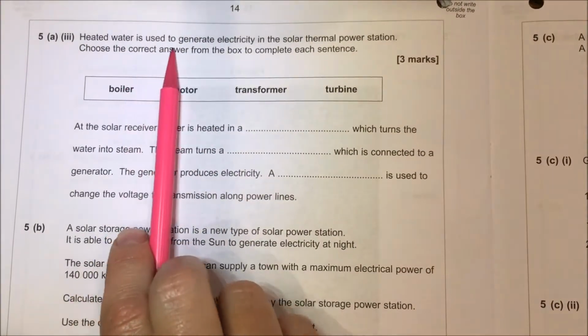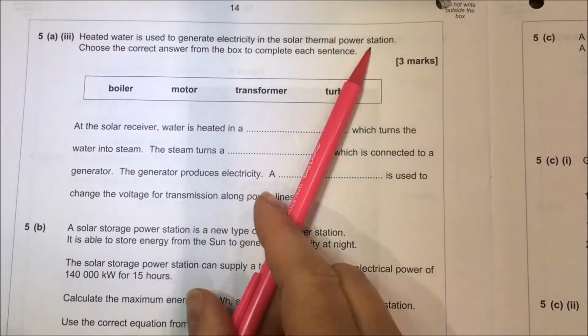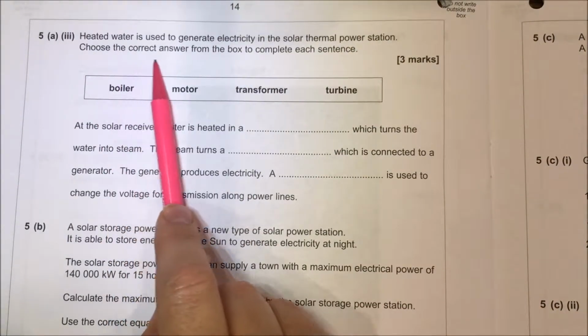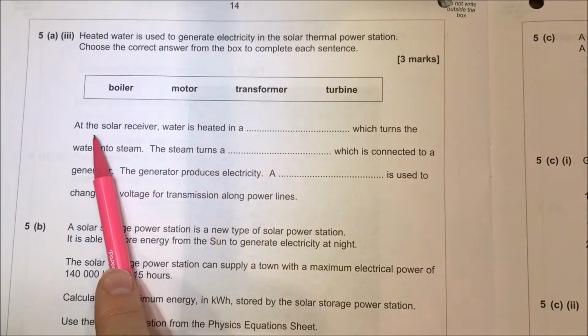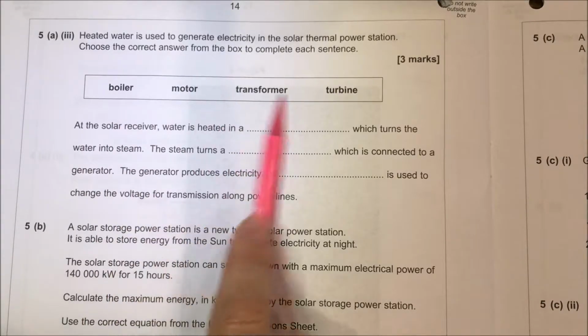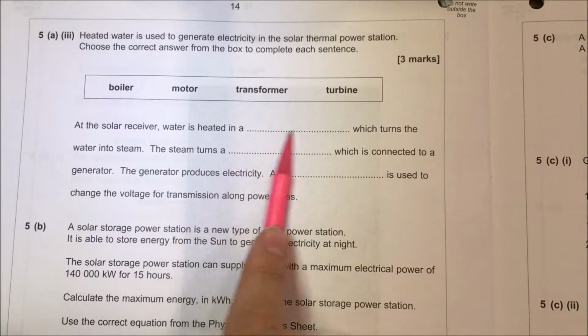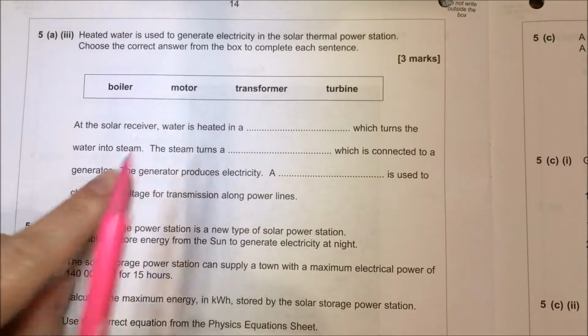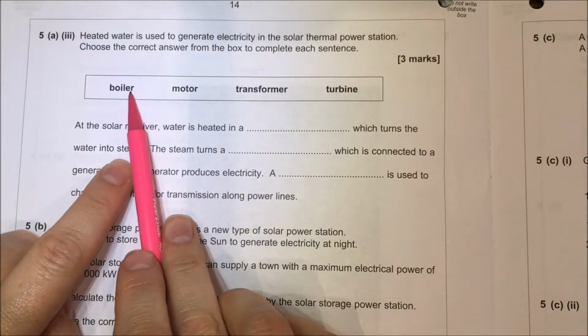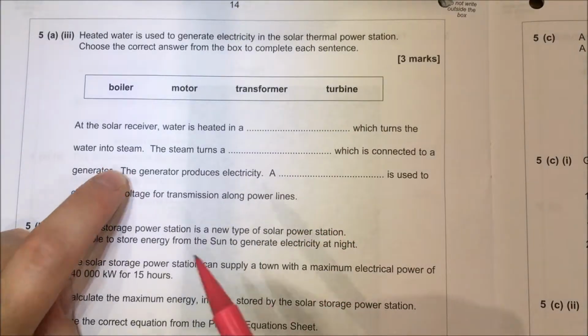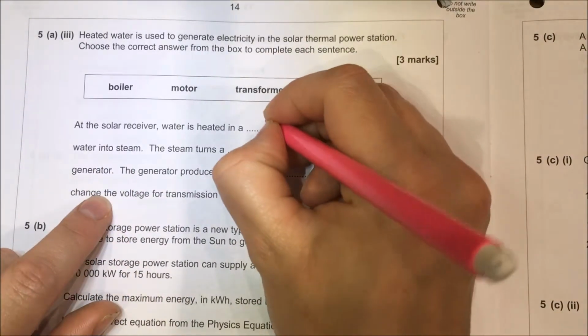Okay, heated water is used to generate electricity in the solar thermal power station. Choose the correct answer from the box to complete each sentence. So we've got the words here in the box. At the solar receiver, the water is heated in a something which turns the water to steam. So is it heated in a boiler, a motor, a transformer or a turbine? Water is heated in a boiler.